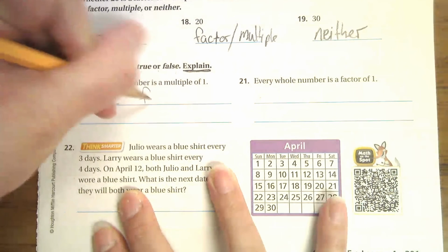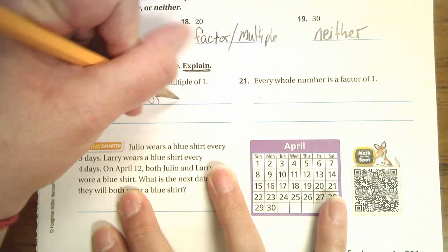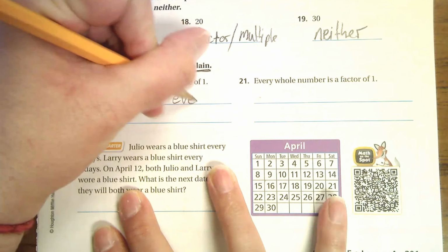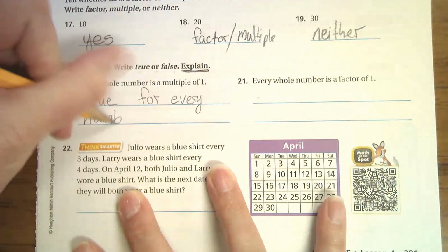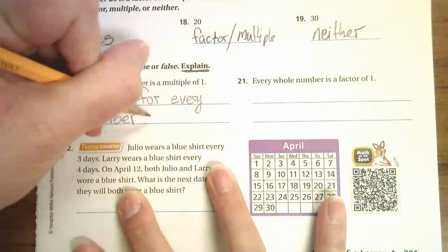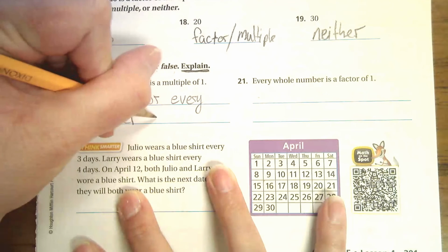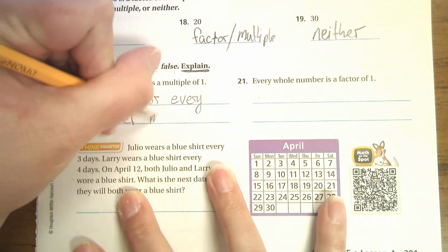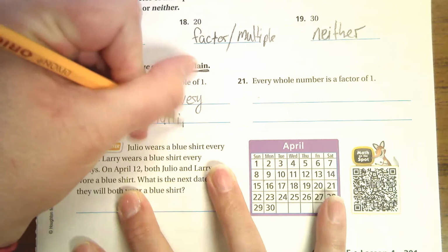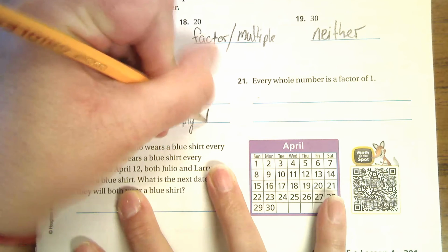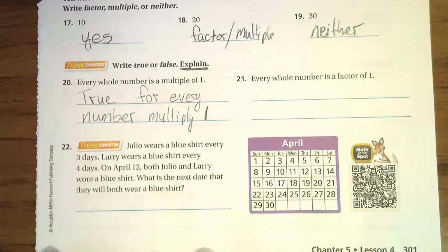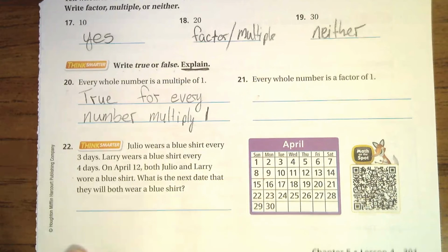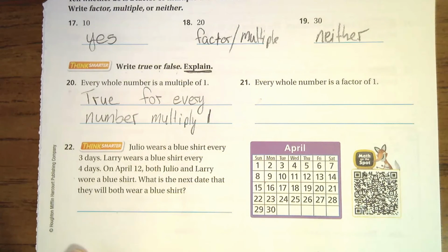So every number can be multiplied by 1, meaning that every number is a multiple of 1, because every single number multiplied by 1 is equal to itself.